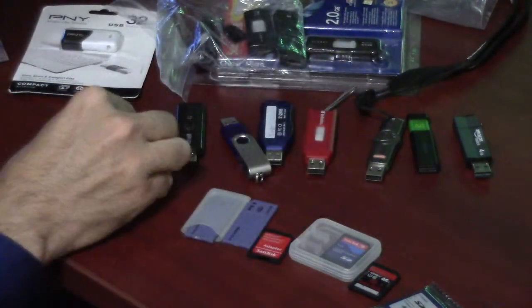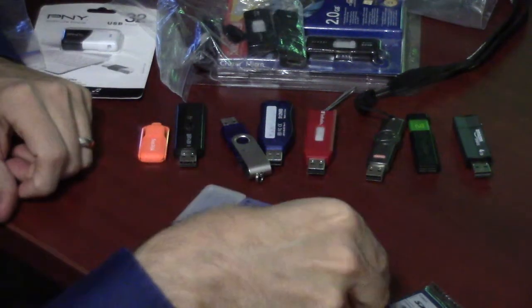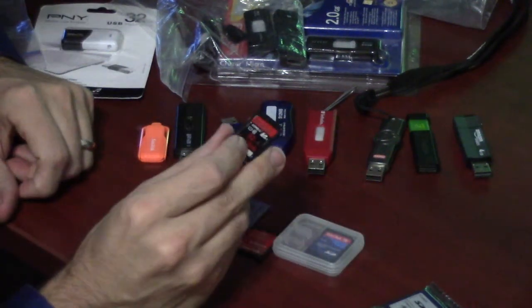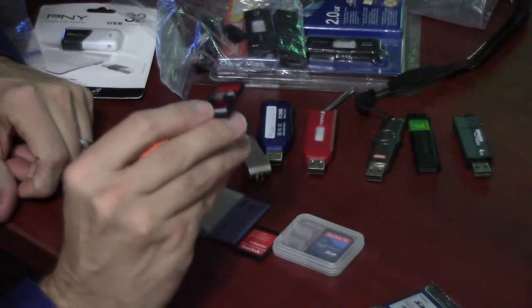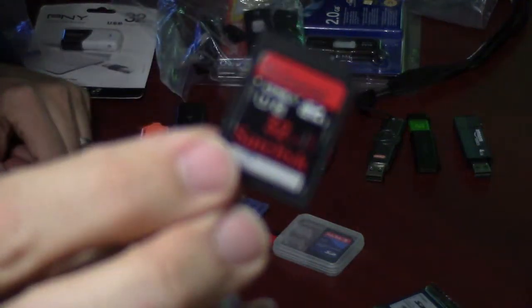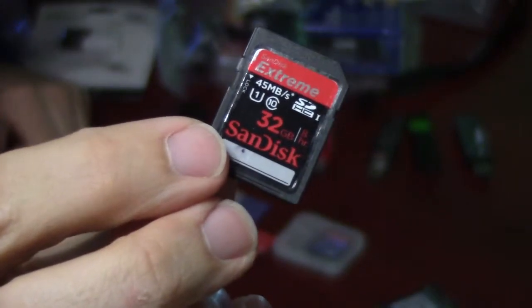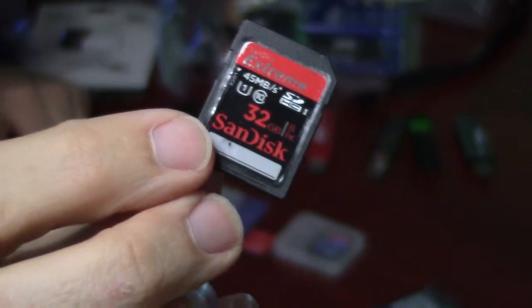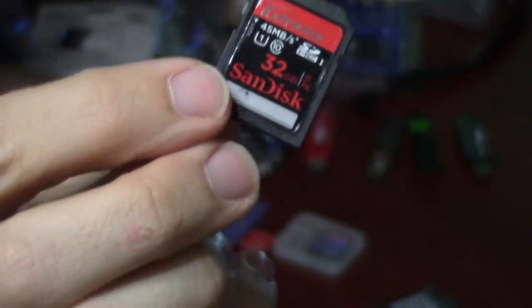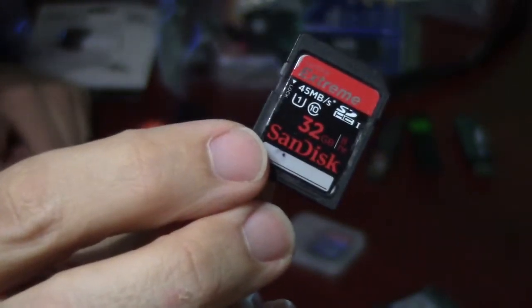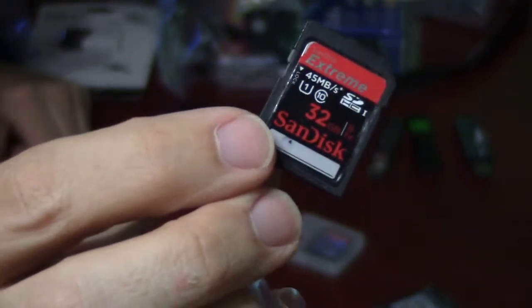Another important thing about this memory is that it comes with a speed. So some of the memory is very fast. This card is very fast. It says it will transfer information at 45 megabytes per second. 45 megabytes per second, and that's a very fast speed. Some of the cards are much slower than that. They won't transfer at 45 megabytes per second.